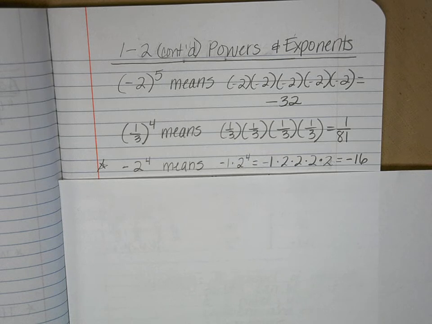Can you see the difference? In the first problem up there, -2 to the fifth, and then this one, -2 to the fourth. What's the biggest difference you notice? Well, that's a 5. Well, it's an even number now. Okay, what's the other thing you notice? It's not parentheses. Good, parentheses. Parentheses make all the difference in the world, right? Remember when you're doing order of operations? Order of operations, you have to look at those parentheses. That's the very first thing we look at, right?